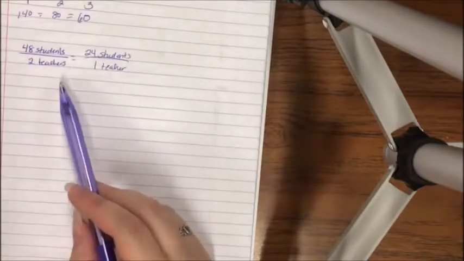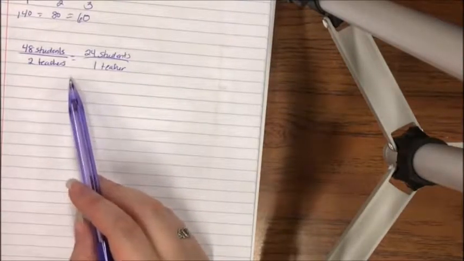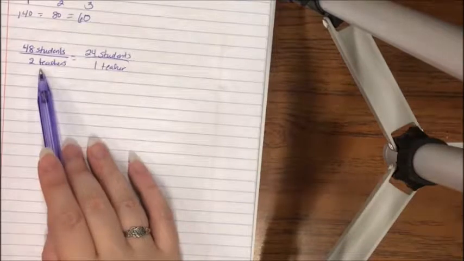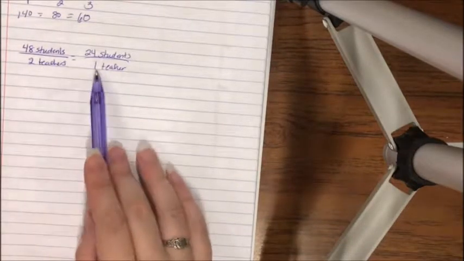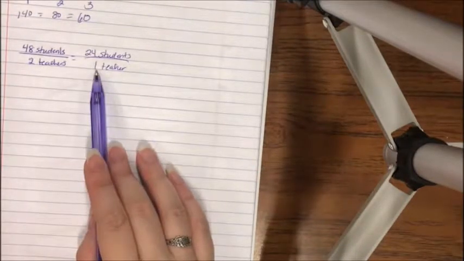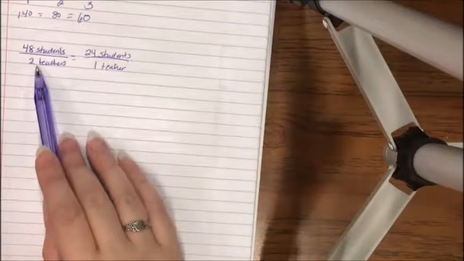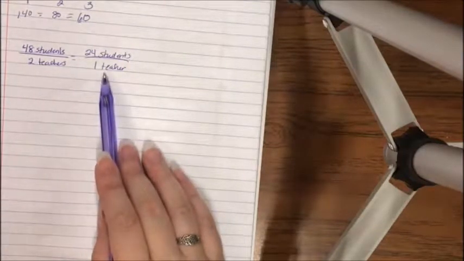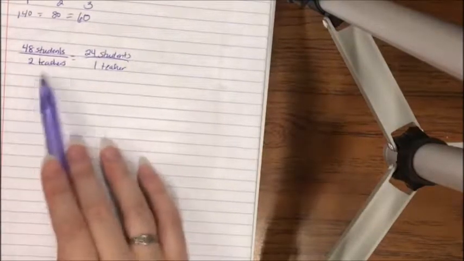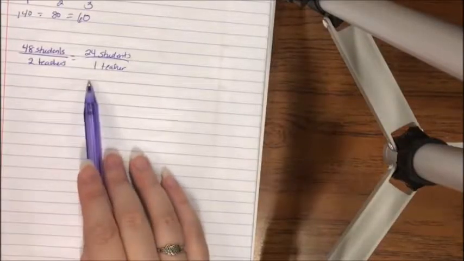We know that this is going to be a proportional relationship because we've already established that the 48 over 2 is a rate, and we observe that when we divide both of these by 2, we get 24 over 1, which is a unit rate. So these 2 ratios are going to be equivalent to one another.